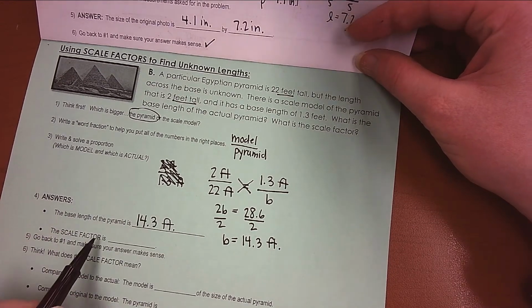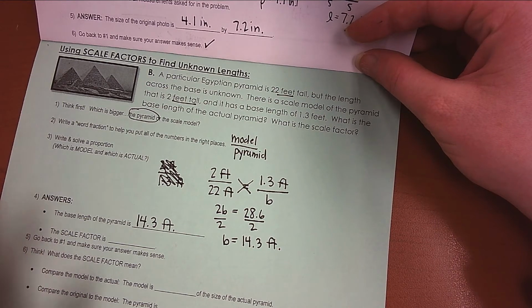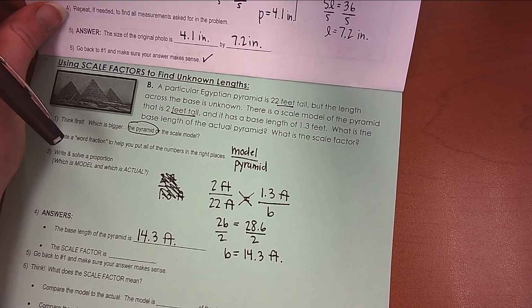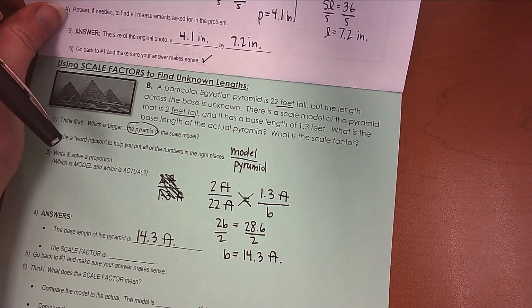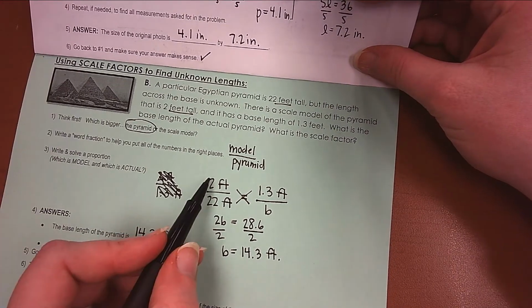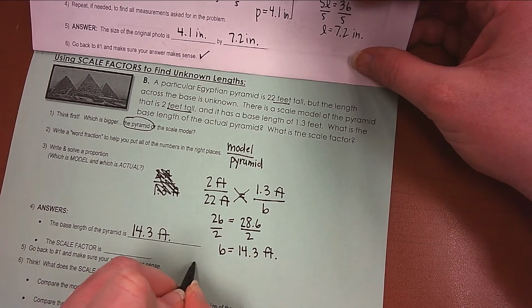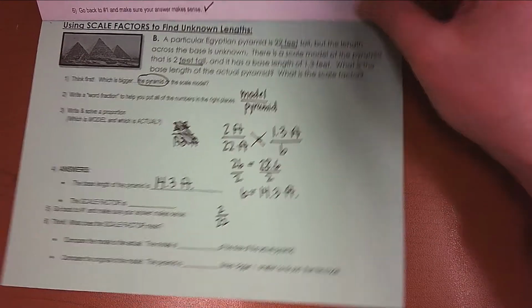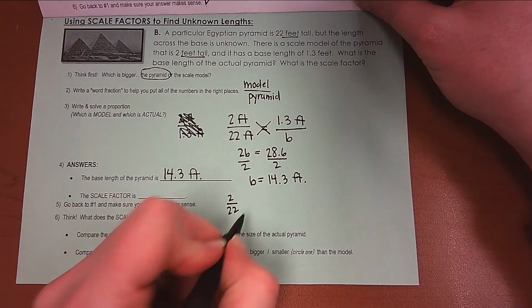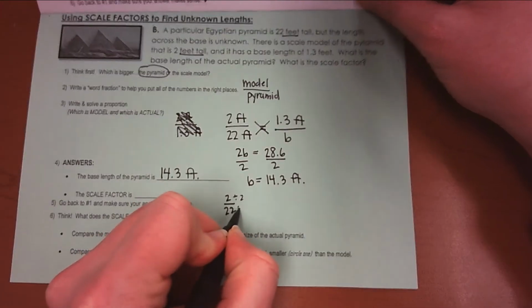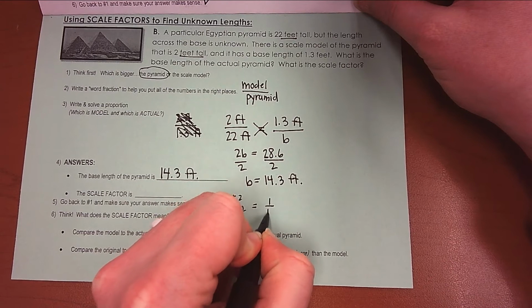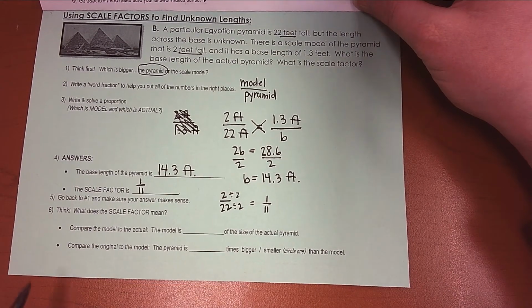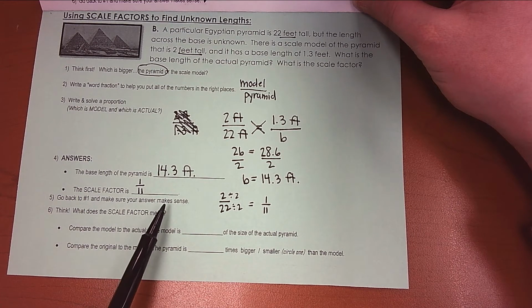The scale factor of this pyramid, we can set this up a couple different ways, but we've really got our model, which is 2, over our actual, which is 22. Here's our fraction. Anytime we have that, we just want to make sure that we simplify it. Because top and bottom are both even, 2 goes into both of them, and I have a scale factor of 1/11.